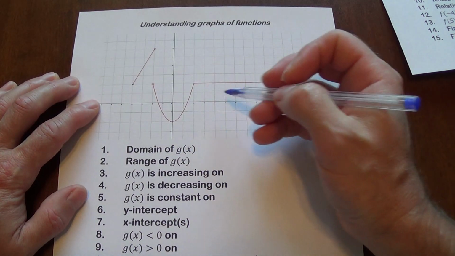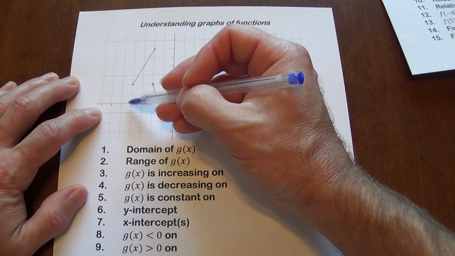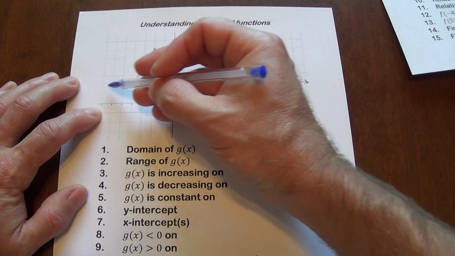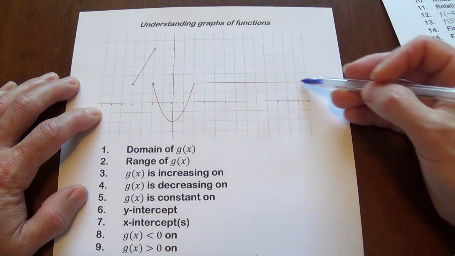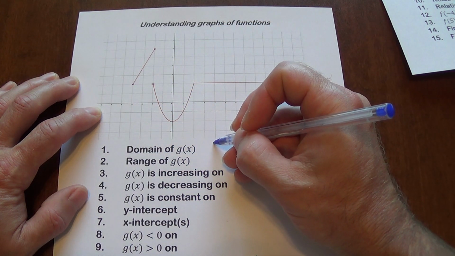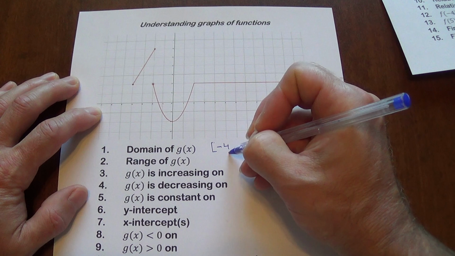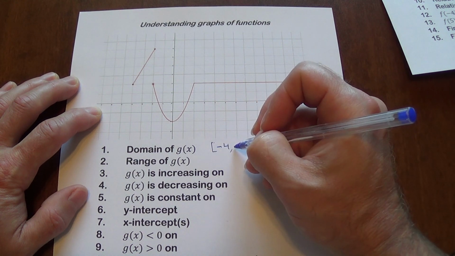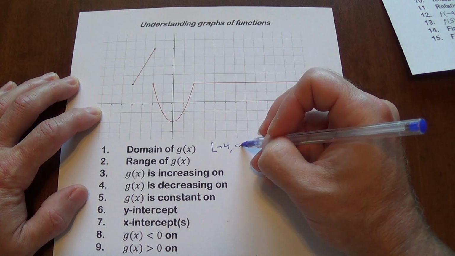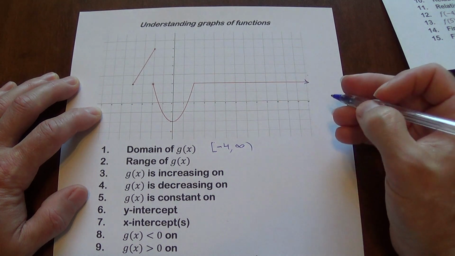So the domain is going to start at -4. It doesn't have any points to the left of it, so we start at -4 and it goes on to the right. So from -4 we're going to have a closed bracket because it does include the endpoint, to infinity. What about the range?